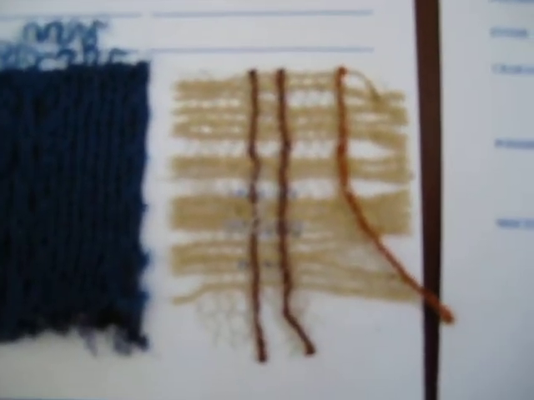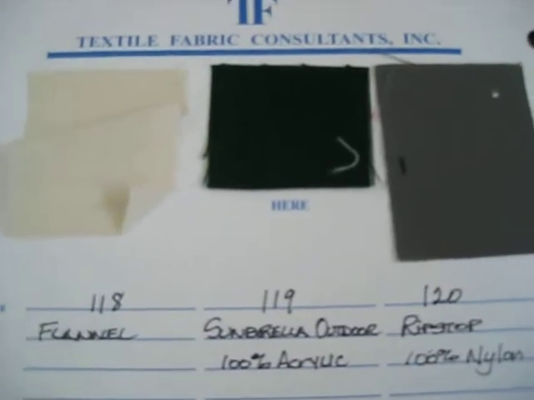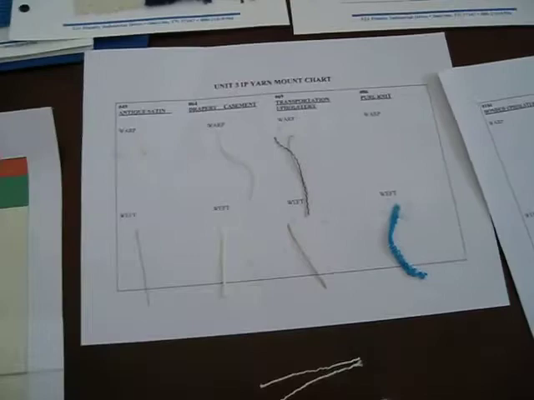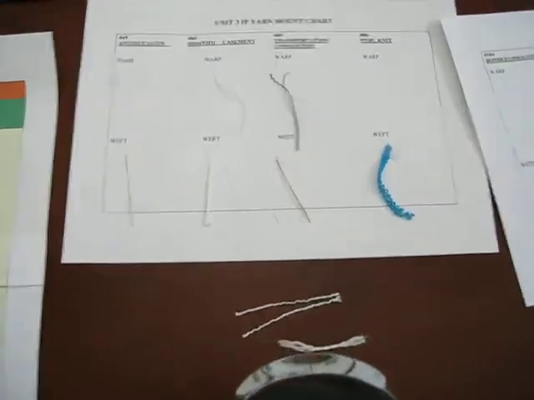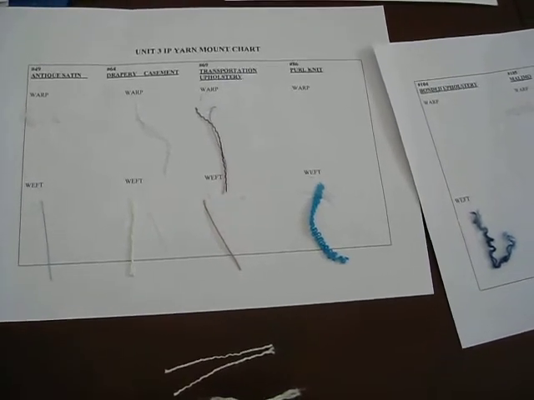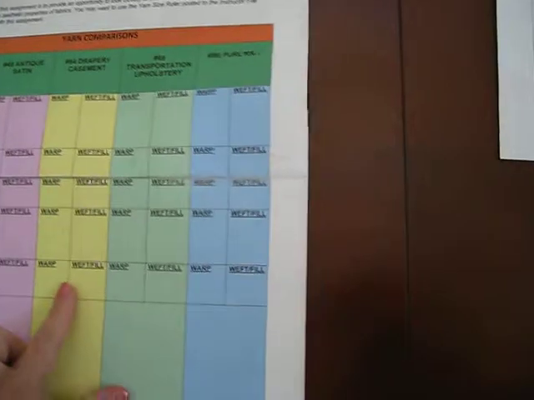Okay, there's the Malamo. Notice all the little X's on it. And then number 119, which is the Sunbrella. It's the deep green one right here. Okay, so we are going to grab one. Okay, let's see, I'm going to move my chart so it looks like this.